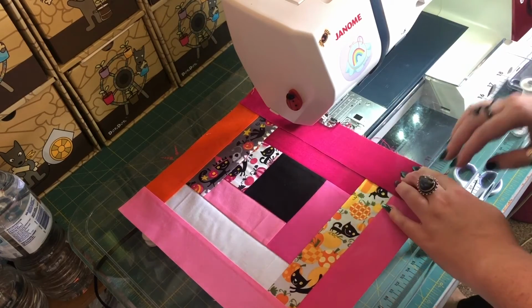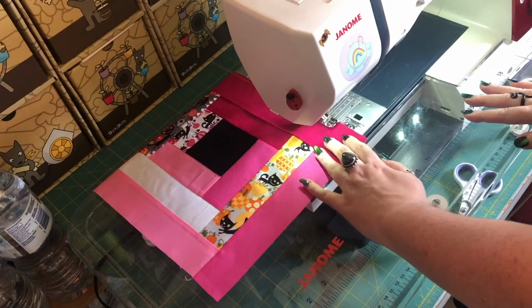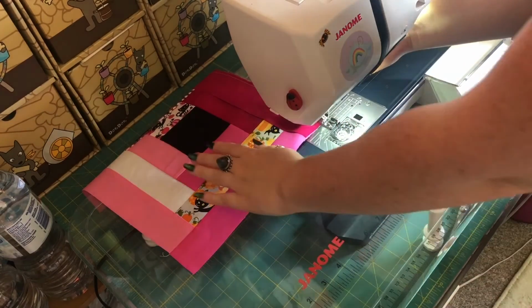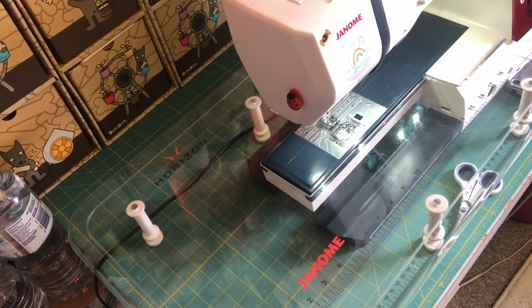Got a little bit of fraying going on with that fabric, so and press. So press this one out to the darker fabric. That's the way it naturally wants to go.